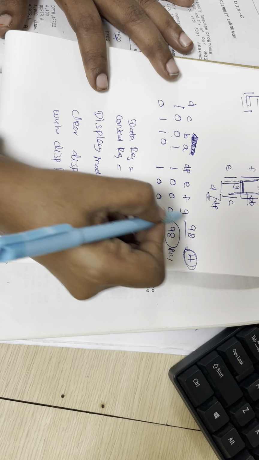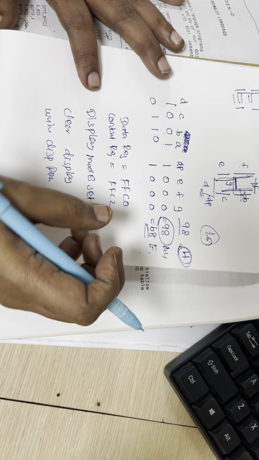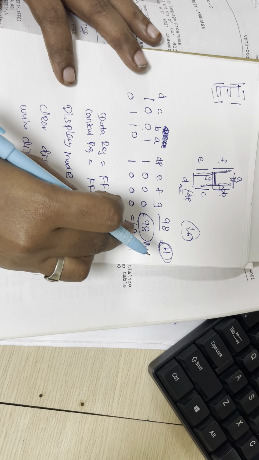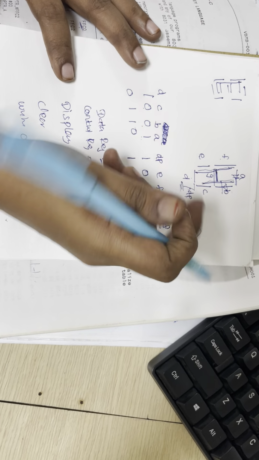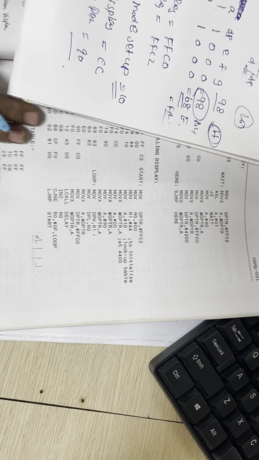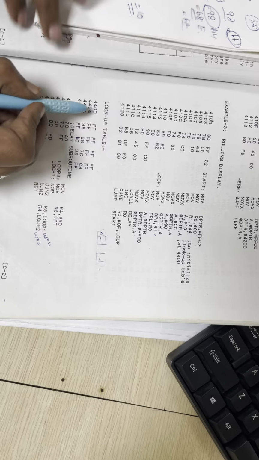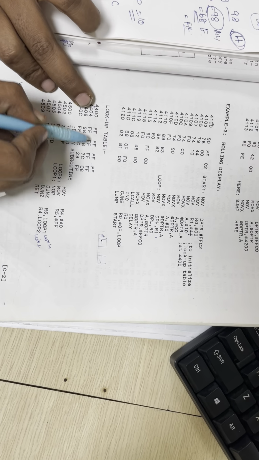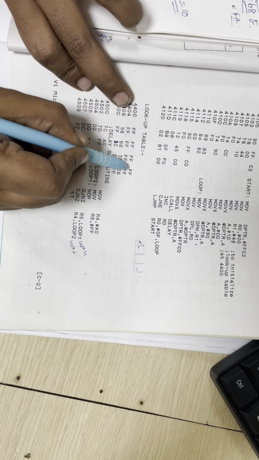So I'm going to display 16 characters. The characters I'm going to use, I have to use these values. For the remaining blank spaces I have to give all 1s, so it will become FF. Now we can see in the lookup table, at my memory location 4400, this is a space. I'm not going to use any character here, so this is all FF.